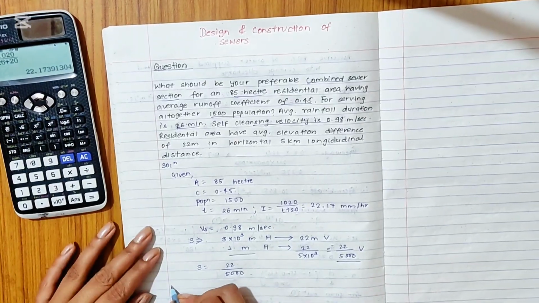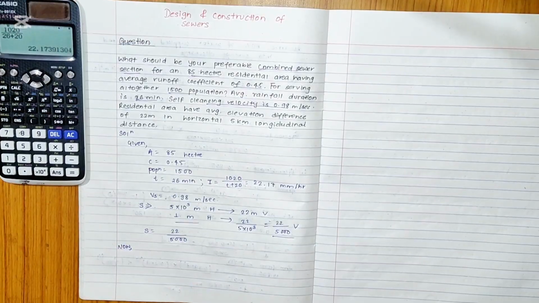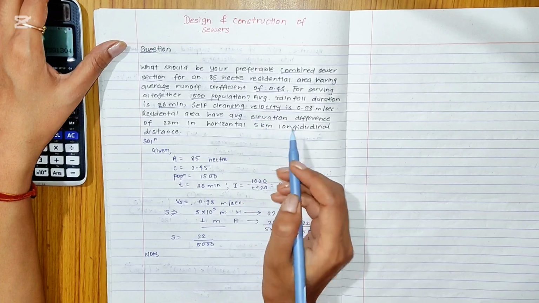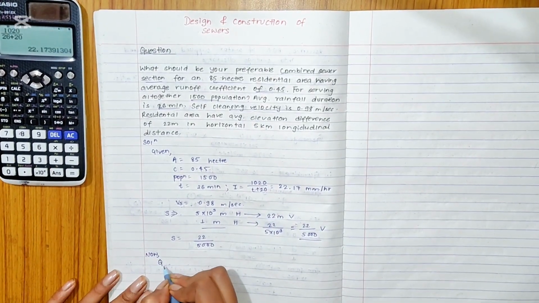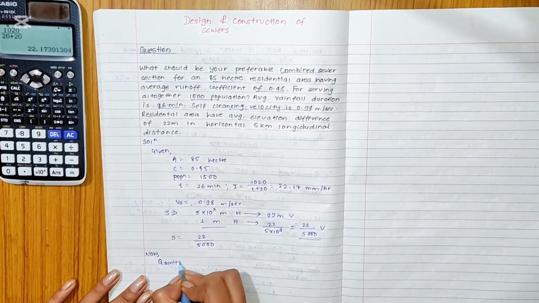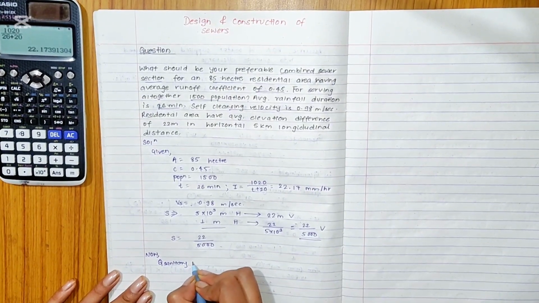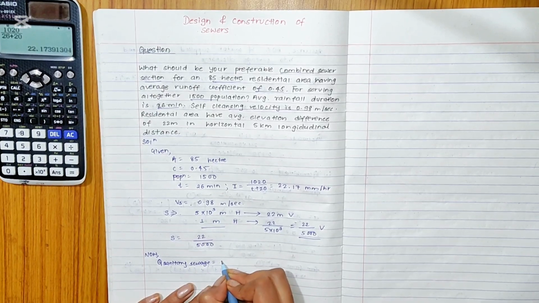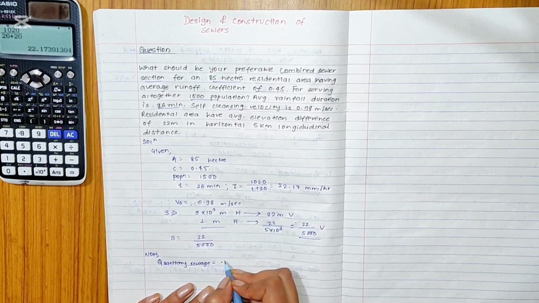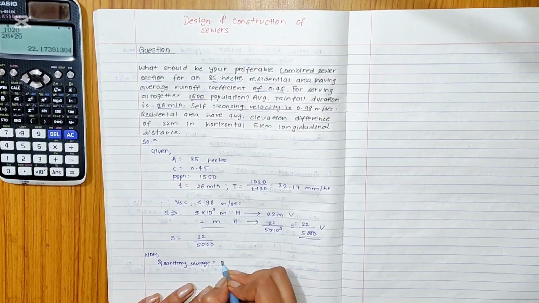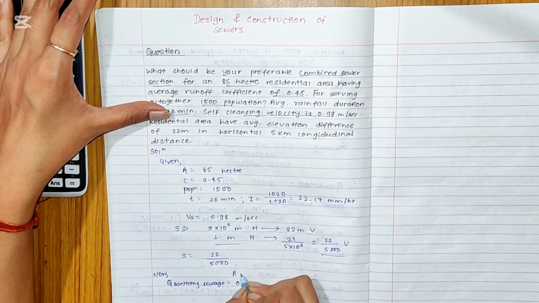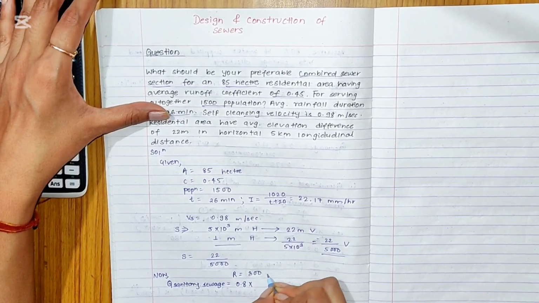Now we will calculate the total discharge of the sewer. First we have to calculate the quantity of sanitary sewage and the quantity of storm water. For the quantity of sanitary sewage, we take 80% of the rate of water supply. For the 1500 population in the residential area, we consider the rate of water supply as 300 LPCD.